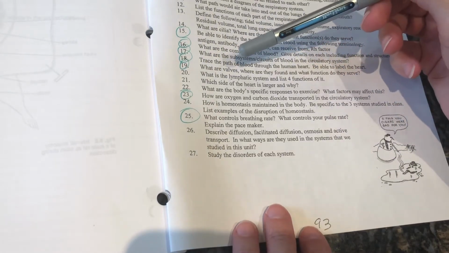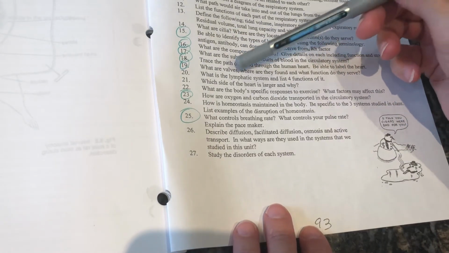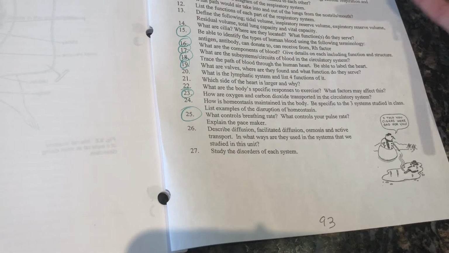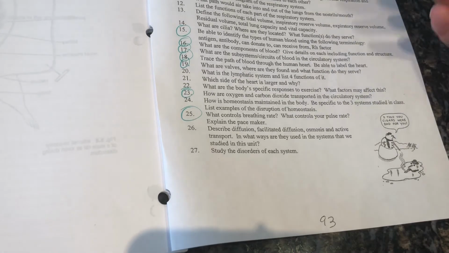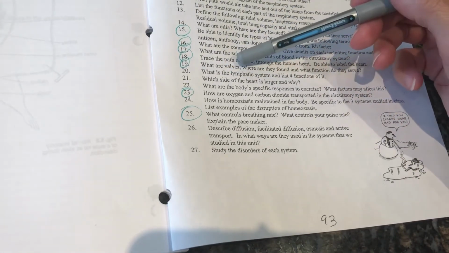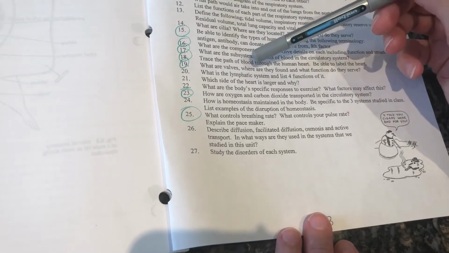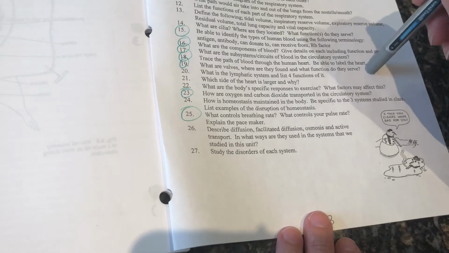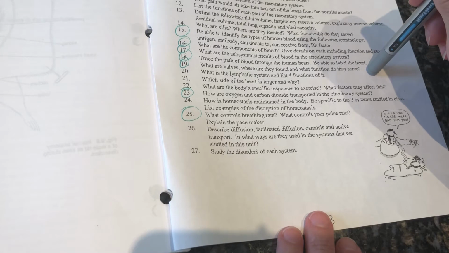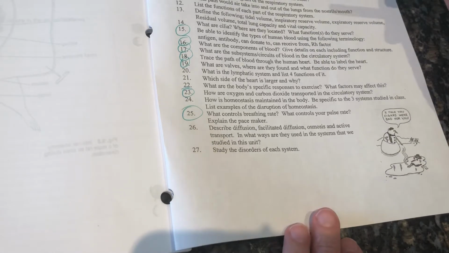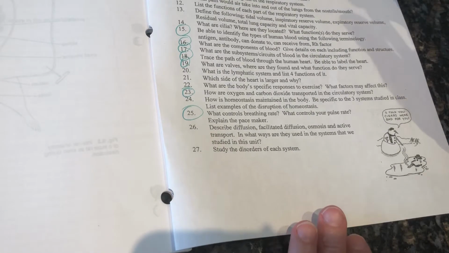Valves are flaps of tissue that prevent the backflow of blood. So a sphincter in a digestive system prevents the backflow of food or chyme or anything like that. Valves serve the same purpose, but they're located in the circulatory system. Where are they found and what function do they serve? So they are found in the heart. They are also found in the veins, okay? So we have valves in veins that prevent blood from pooling in your veins, in other words, pooling in your feet.